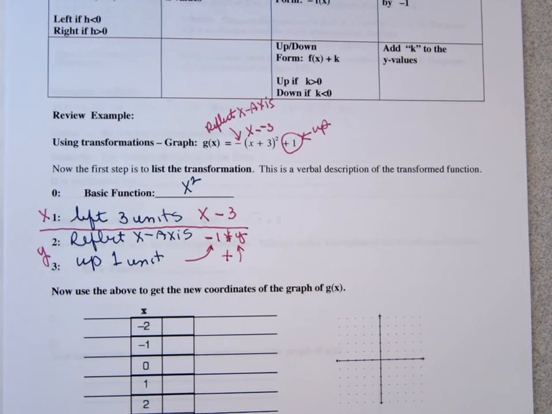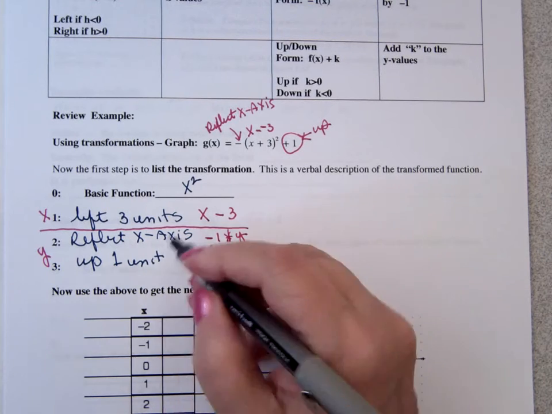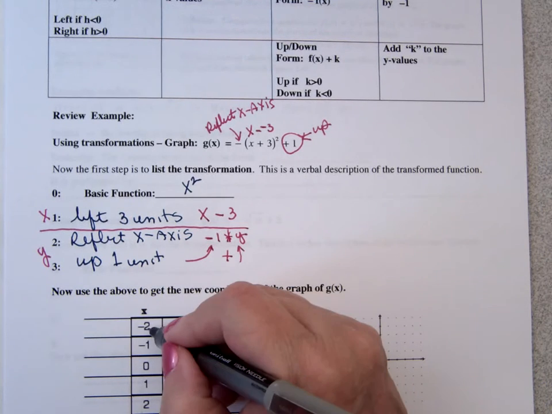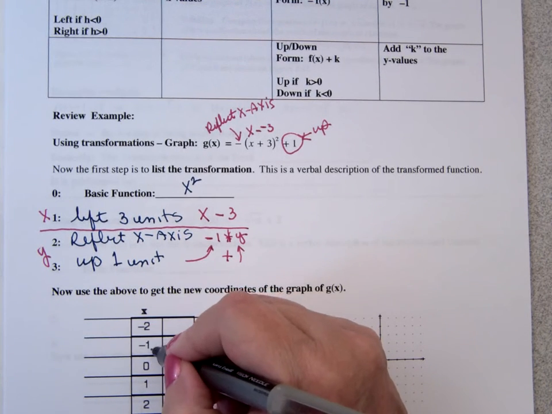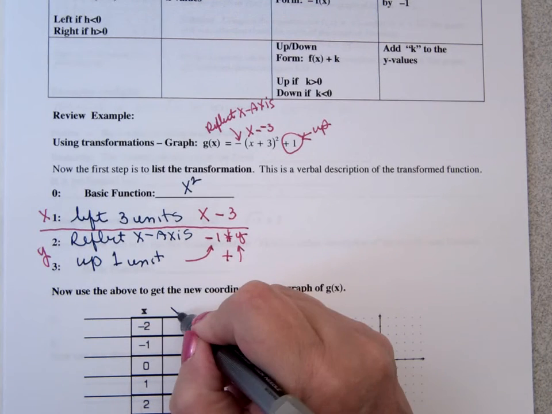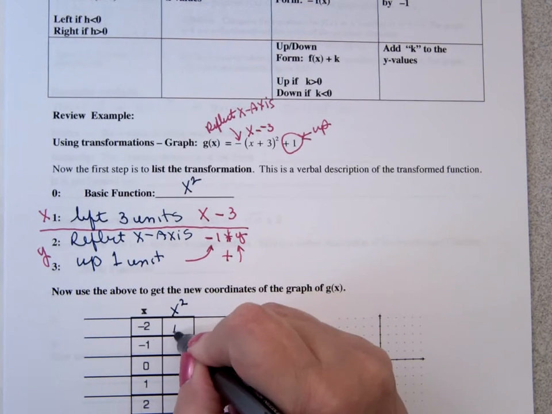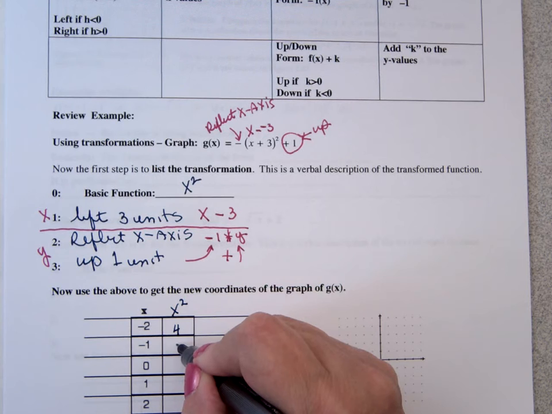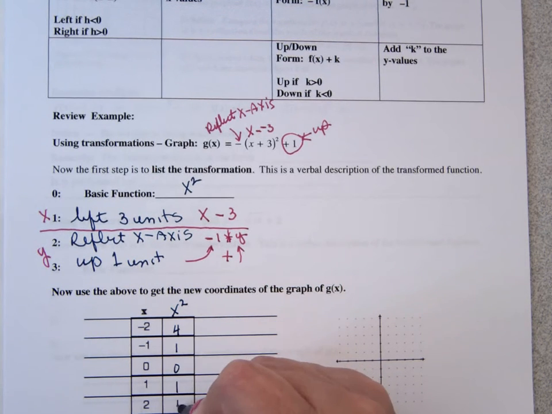So if I look at my basic, the domain is all real numbers, so I go to minus 2, 1, 0, 1, and 2, and x squared. So this is 4, 1, 0, 1, 4.